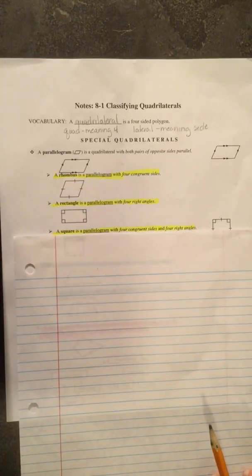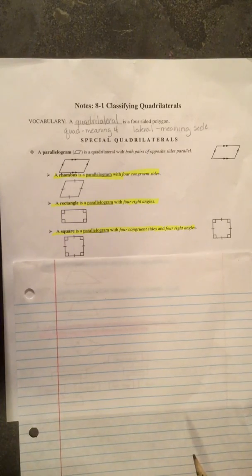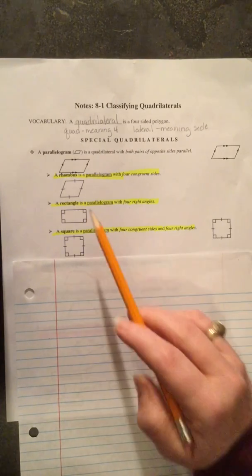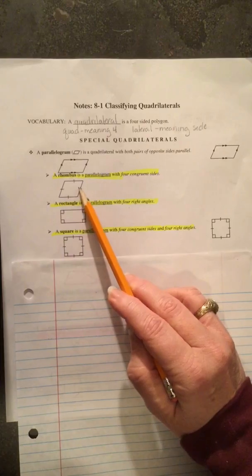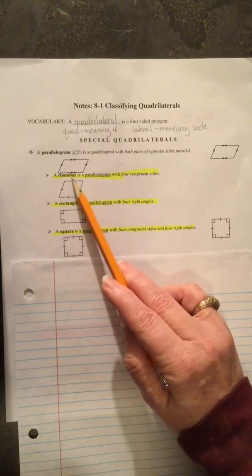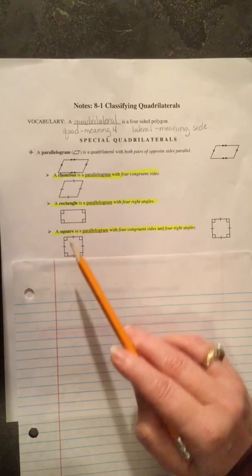Our final parallelogram that we will study in this unit is called a square. It is a parallelogram with four congruent sides and four congruent right angles. Notice here that we've taken both the properties of the rhombus and the rectangle in the square.